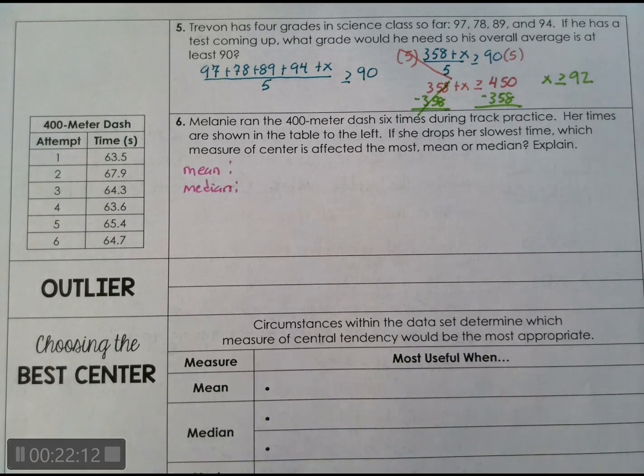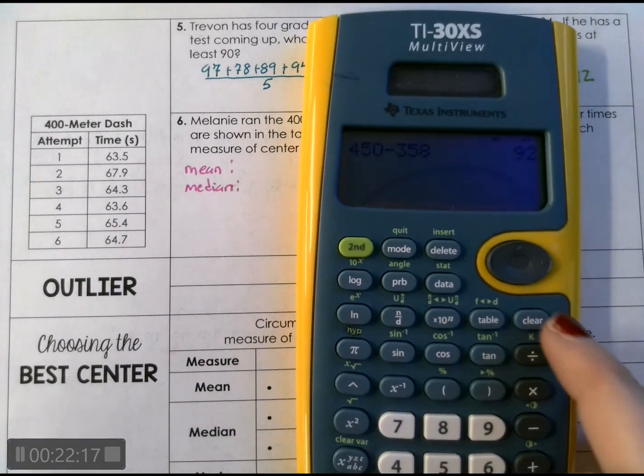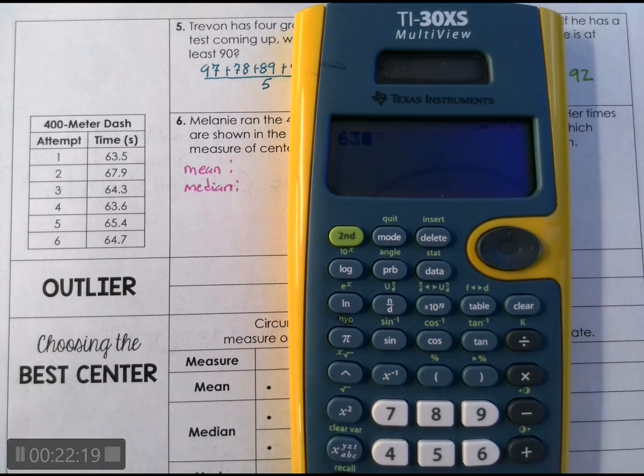Okay? So, if we do the mean, we just need to add all of them up. So 63.5, 67.9, 64.3, plus 63.6, 65.4, 64.7.